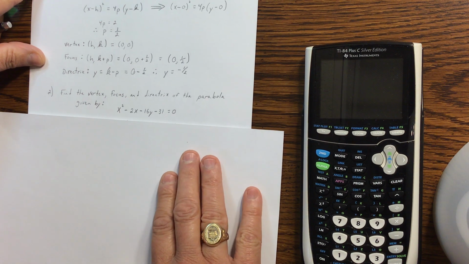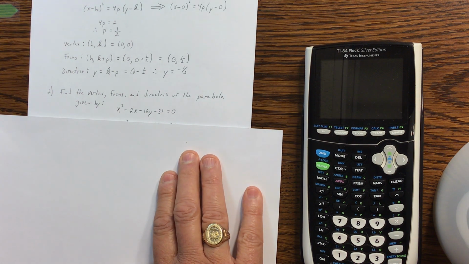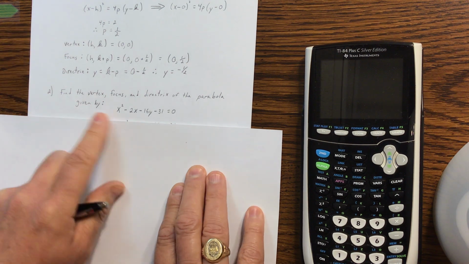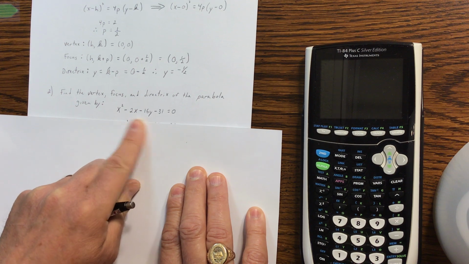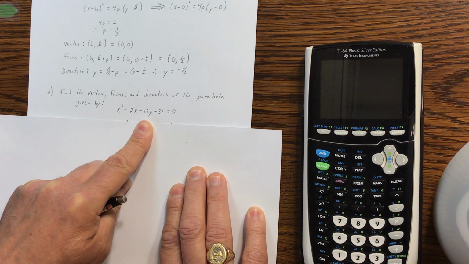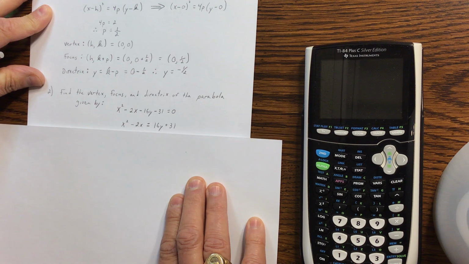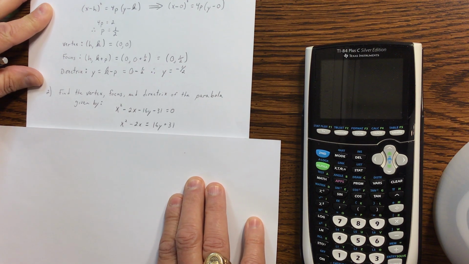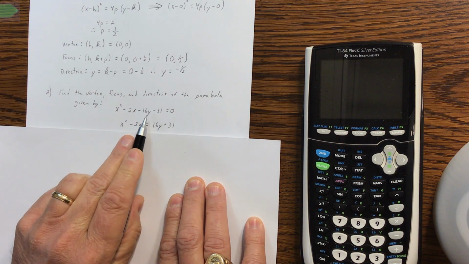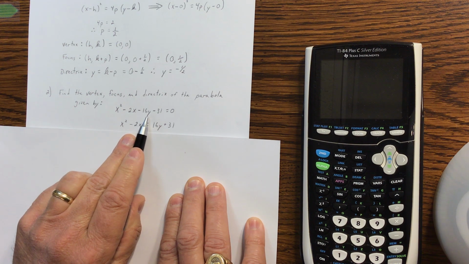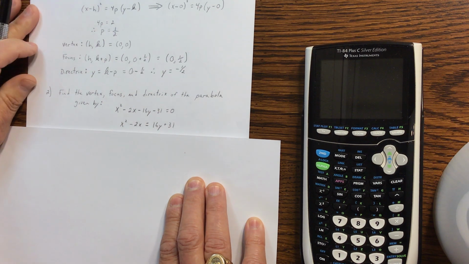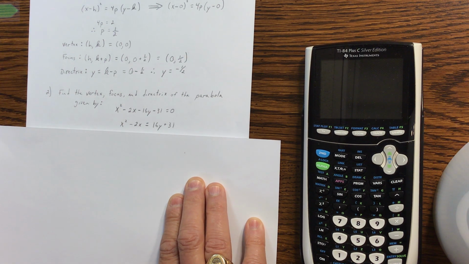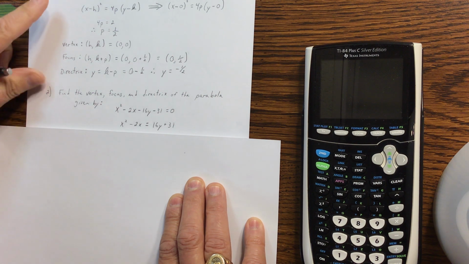Number 2 is find the vertex, focus, and directrix of the parabola given by this equation right here. Just by the way this one is looking, this is going to be an up-down parabola. The reason I know it's going to be up-down is because this right here, this variable, is going to be y equals. That's an up-down. So the first thing I did is I added 31 to both sides. I'm trying to keep it in conjunction with what they're showing on pages 737 and 738.